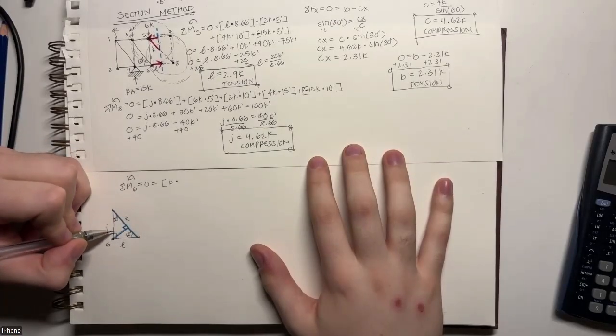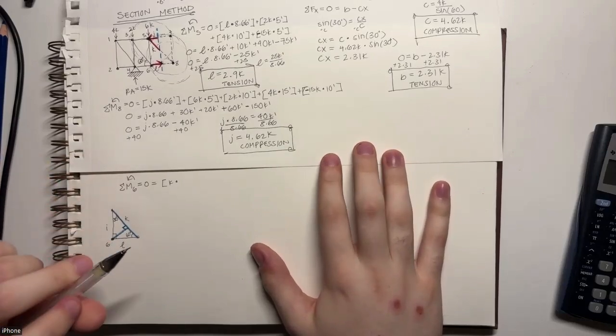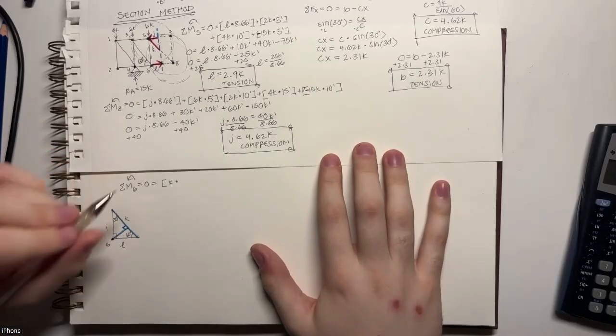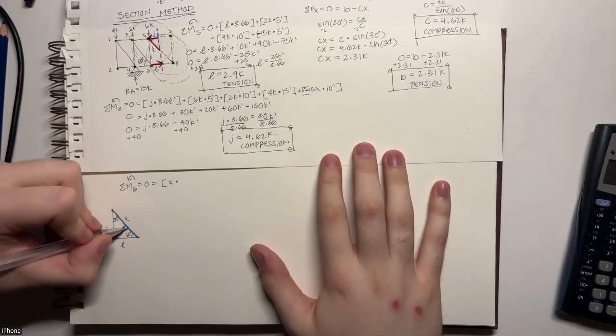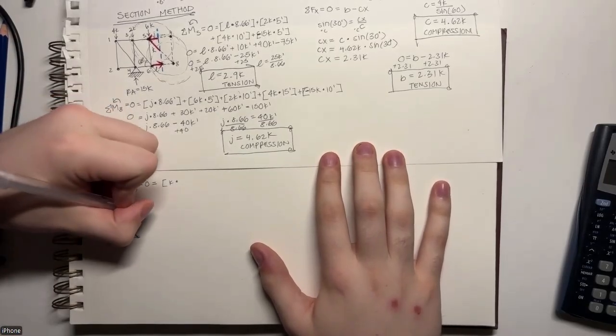So what makes this tricky is that before, when it was a 45, 45, 90 triangle, we could just say, okay, this side is K over 2. We can't do that anymore because it's not going to be evenly split, but it's okay. We can still solve for it.